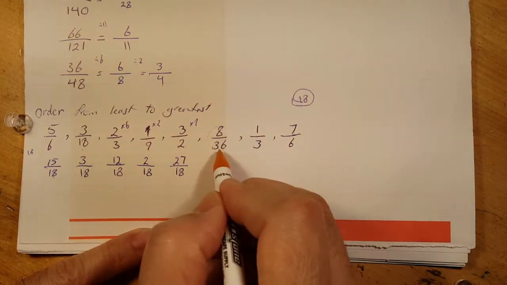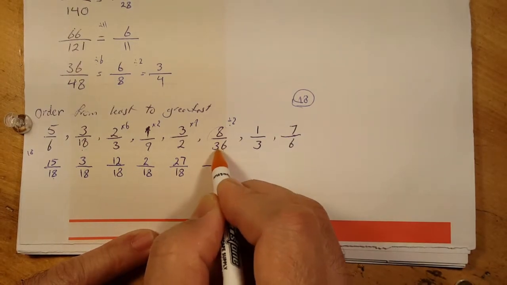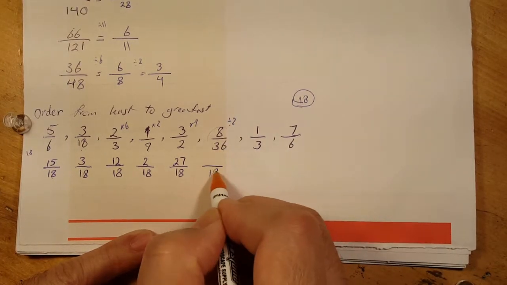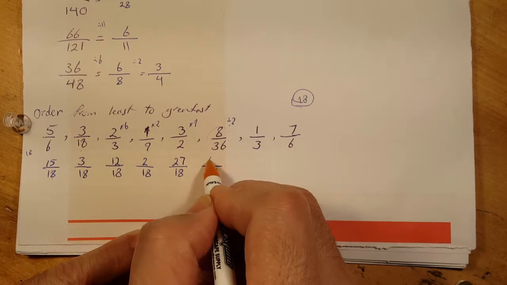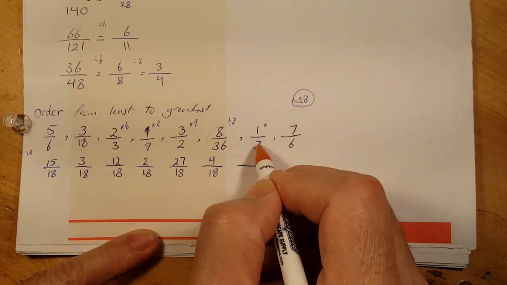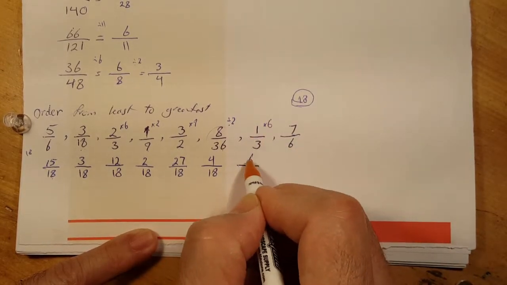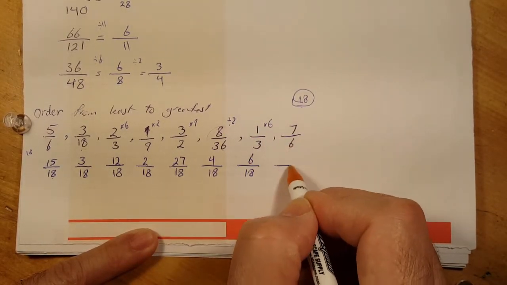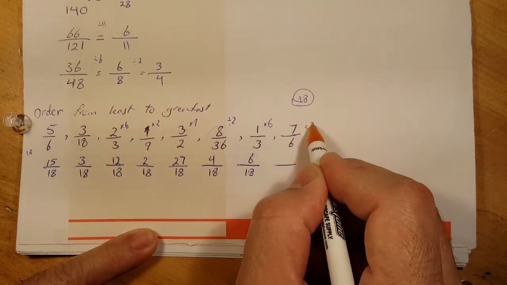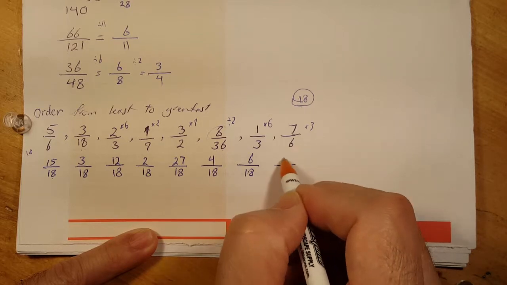This is 36 divided by 2. 36 divided by 2 is 18. 8 divided by 2 is 4. 3 times 6 is 18. 1 times 6 is 6. And this one, 6 times 3 is 18. 7 times 3 is 21.